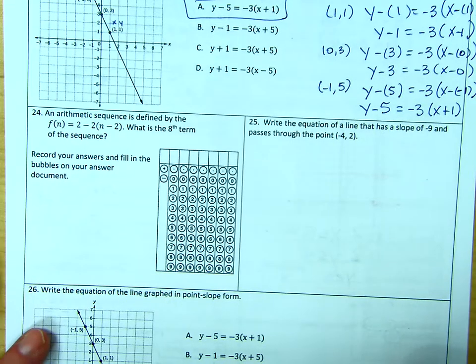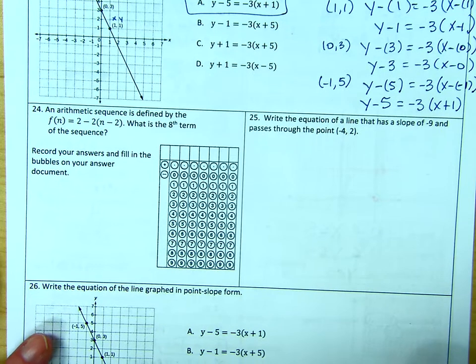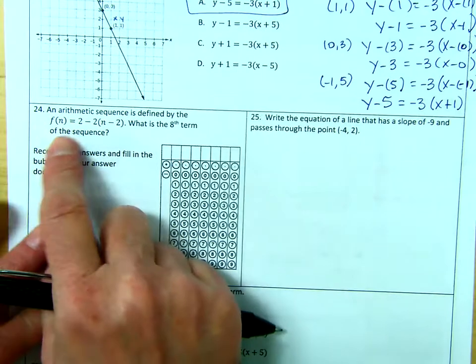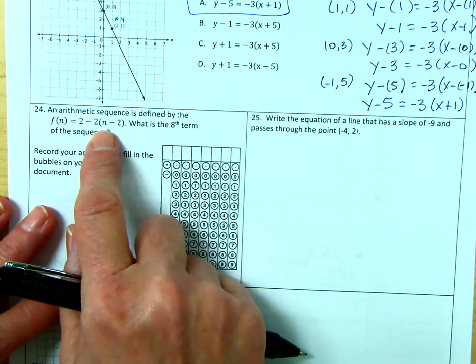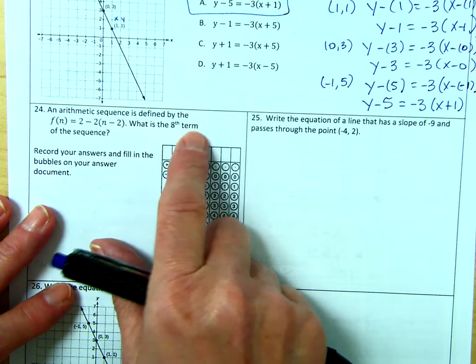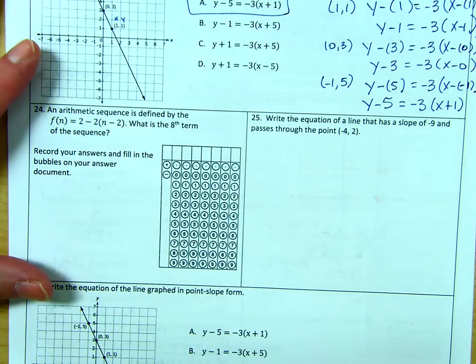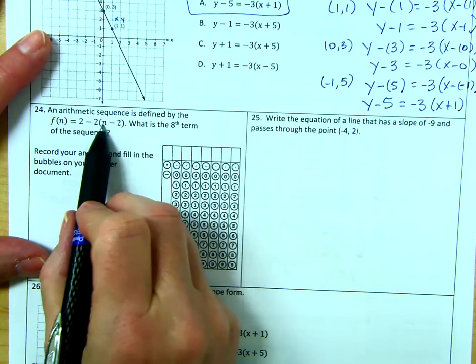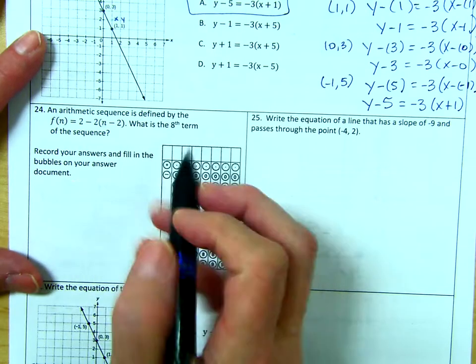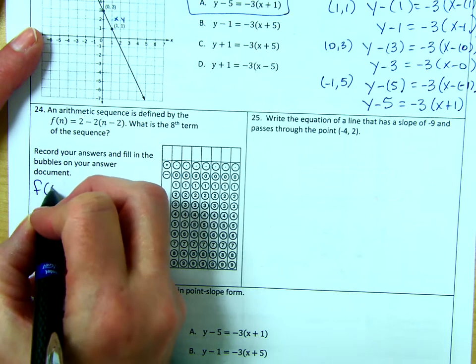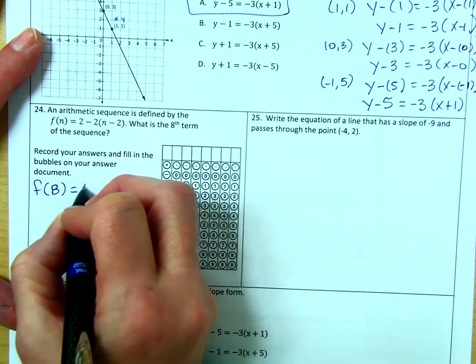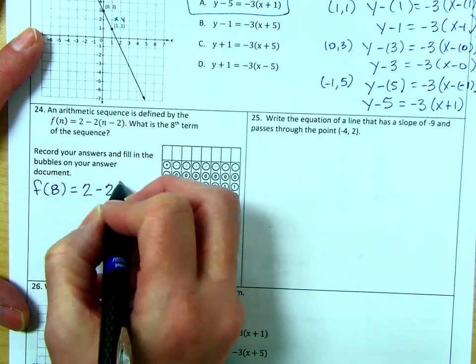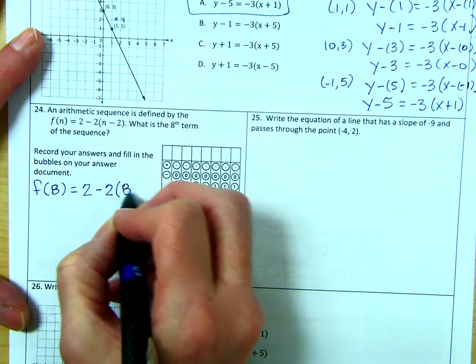For number 24, it says an arithmetic sequence is defined by f of n equals 2 minus 2 times (n minus 1). What is the 8th term of the sequence? We have to remember that n is the term number. So this is going to be replaced by an 8. So basically what they have is f of 8 equals the first term minus the difference times (8 minus 1).